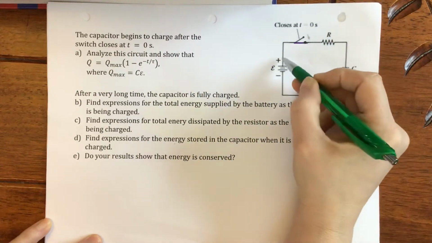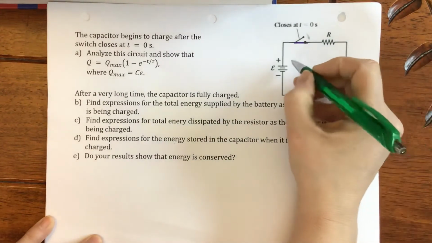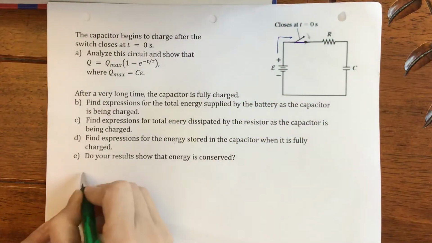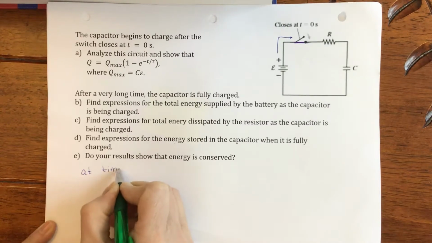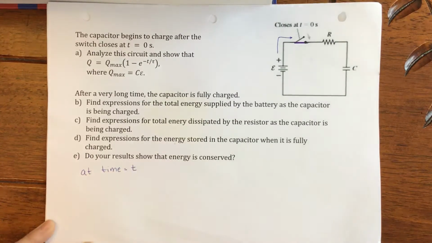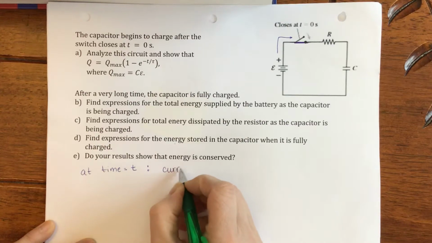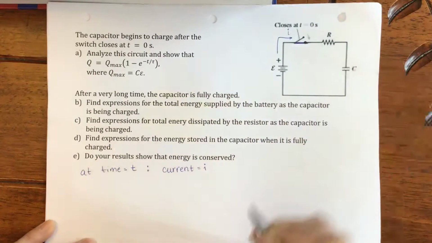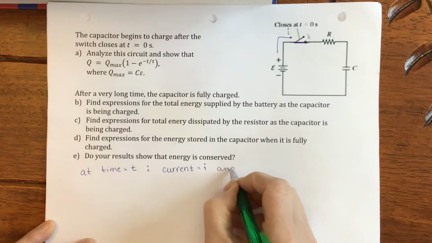As soon as the switch is closed, charge starts to flow. If charge is flowing, we have a current in the circuit. So we get a current flowing around the circuit at some random time t. This is after the switch is closed, but before everything is fully charged. Let's say that the current in the circuit, we'll call that I. So this current is flowing around the circuit, and the charge on the capacitor is Q.